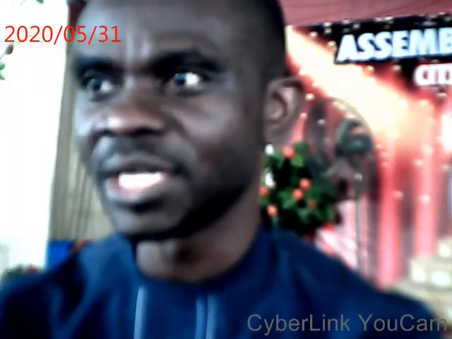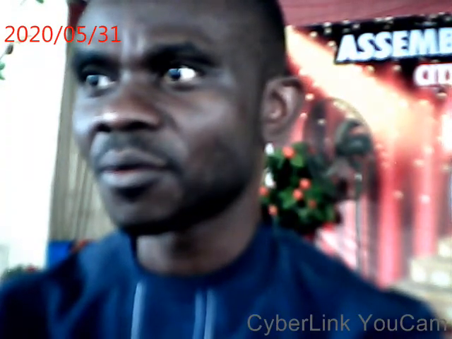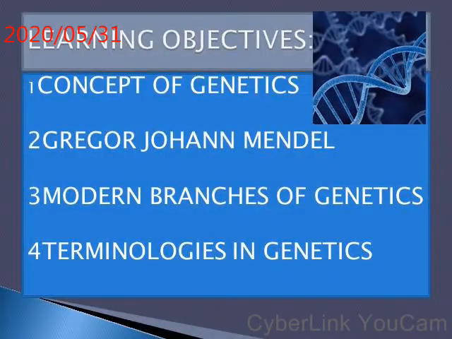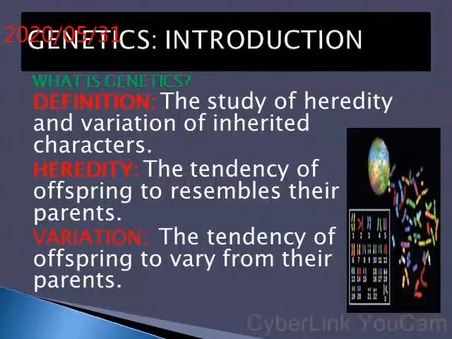Introduction to Genetics. Before we proceed, let's look at the objectives of our study today. Number one, we are going to talk about the concept of genetics. Two, we are going to talk about the father of genetics, that is Gregor Mendel. Three, we are going to talk about the modern branches of genetics. And four, we are going to talk about the terminologies in genetics. Now let's move on to what is genetics.